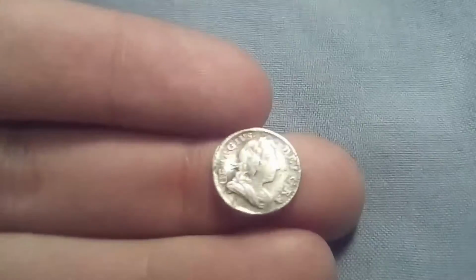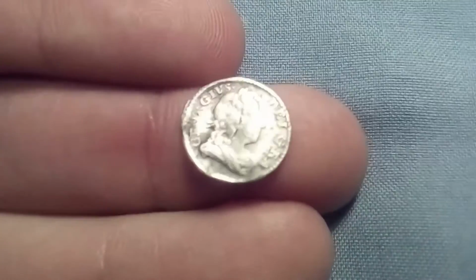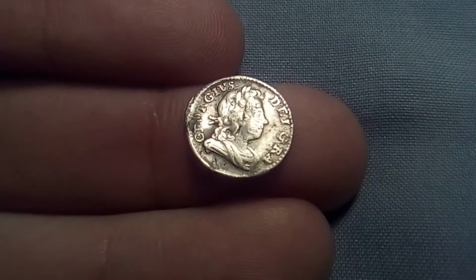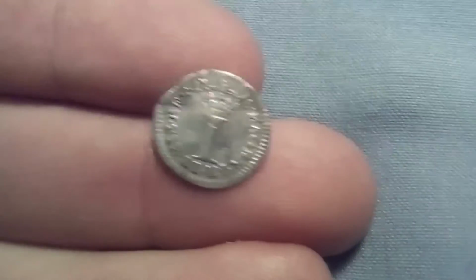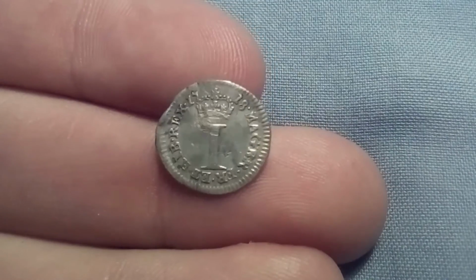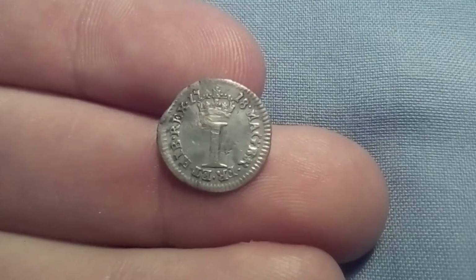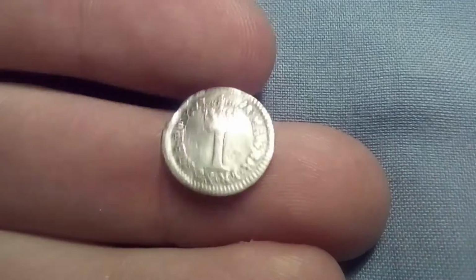After Anne, it's George I, and there's only one coin which I have George I on, and it's this. Really small silver penny. So George I was the first king called George, and he reigned from 1714 to 1727.